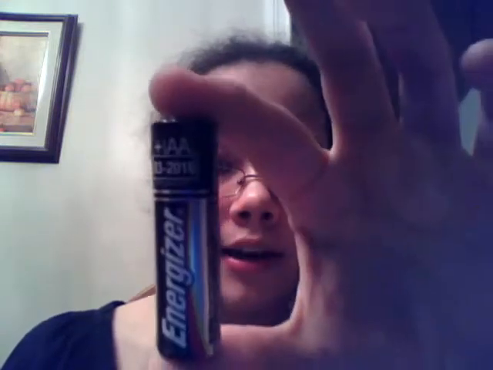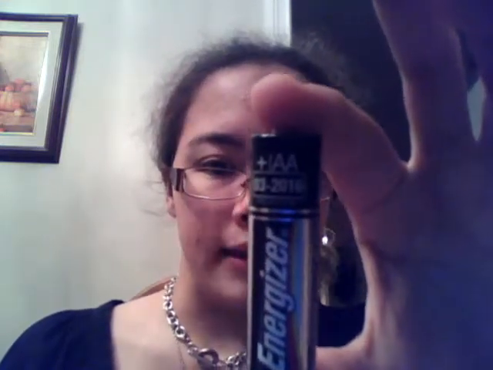The second thing I'm going to talk about is electrolysis. And we know that in a galvanic cell, such as this little normal battery right here, an Energizer, the energy is stored in the battery, and we can recover this by reversing the charging process.